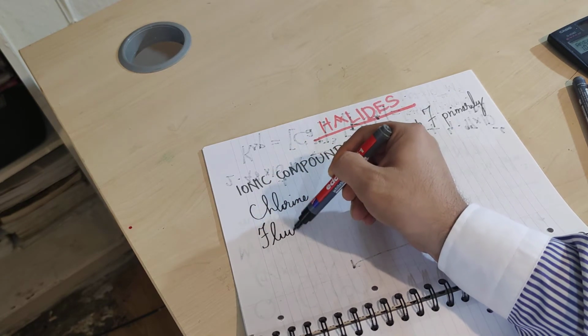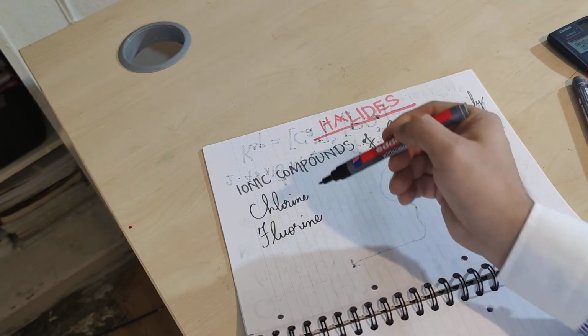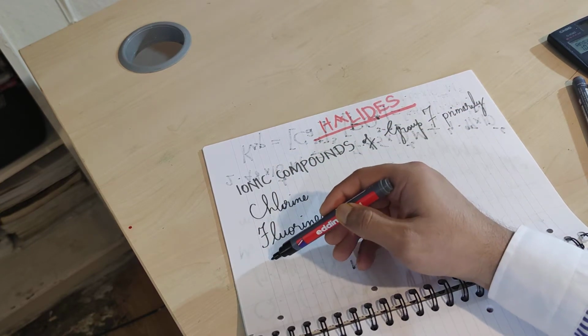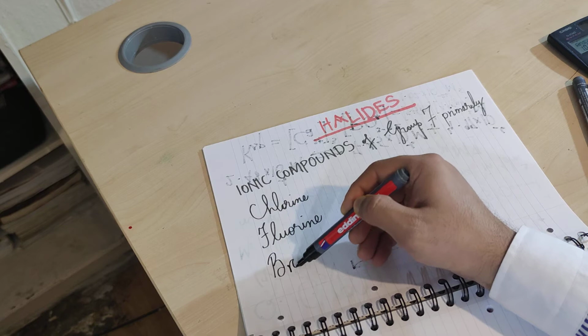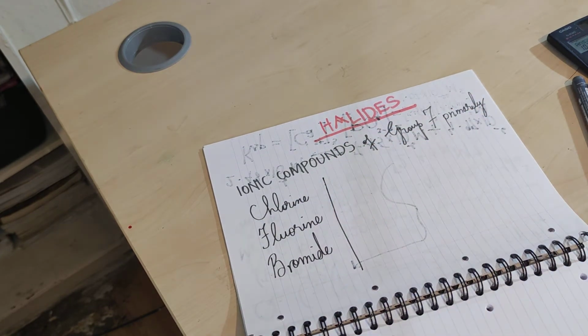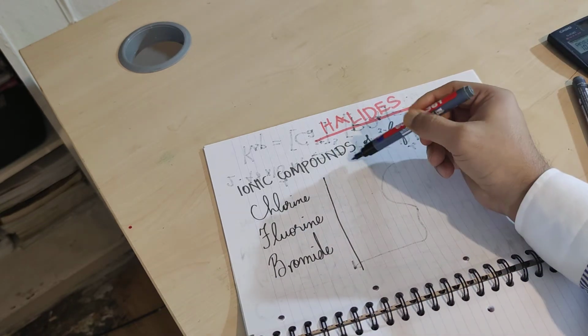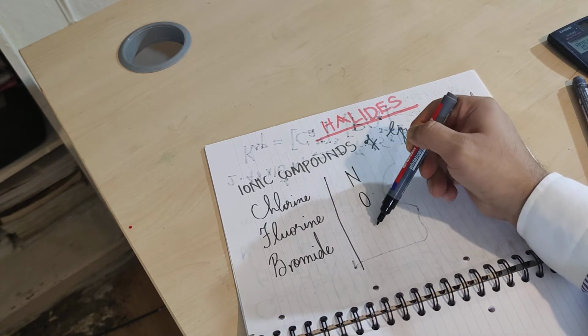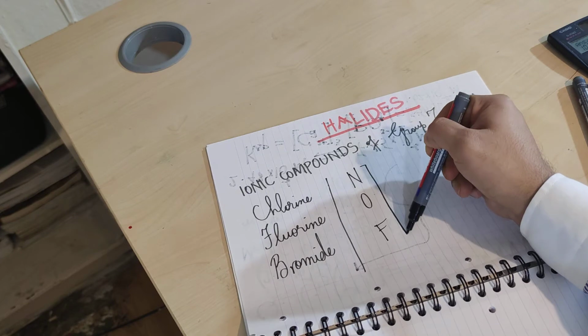Sorry about that, I apologize. Fluorine, hydrofluoric acid can melt glass, and bromine, bromides are popular. Now, these are halides. They should not be confused with nitrogen, oxygen, fluorine, NOF, which is used in organic chemistry.